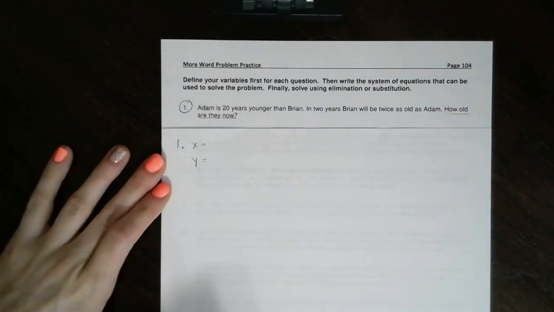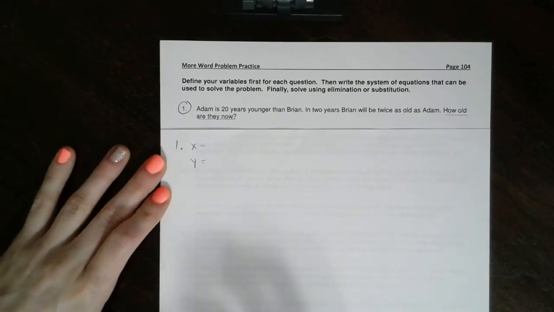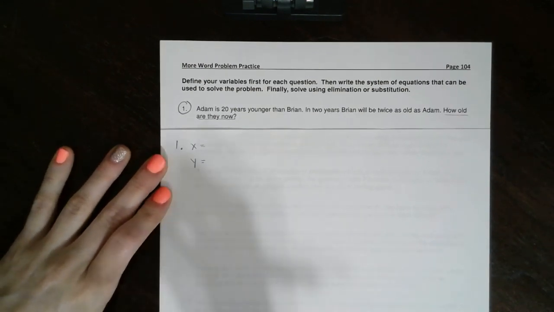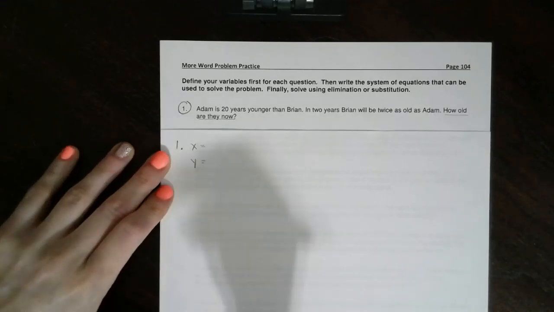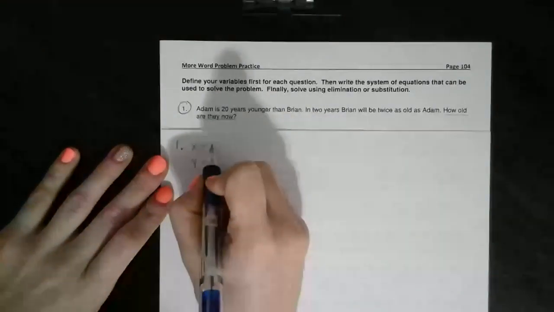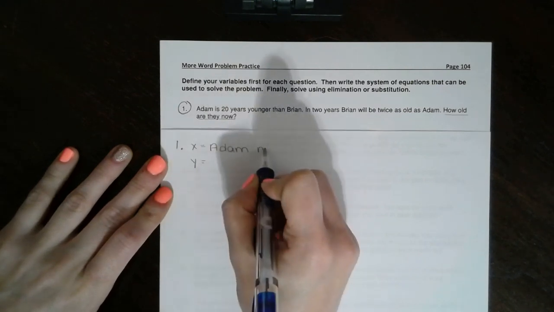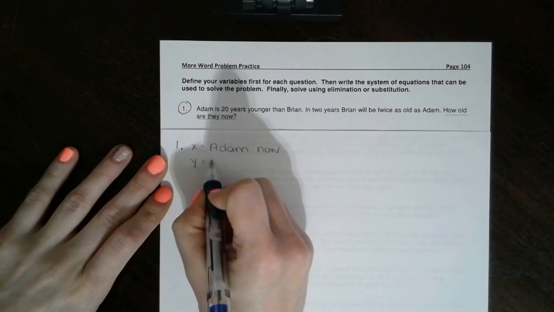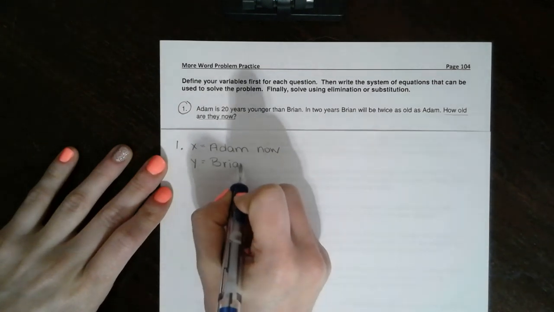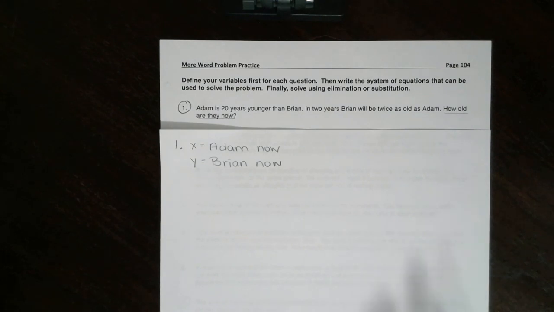So that means when I define my variables, they are the age of Adam right now and the age of Brian right now. And it doesn't matter who you define as X and who you define as Y. I'm just going to do X as Adam now and Y will be Brian now. So when I write my 2 equations, that's what I'm going to refer back to.